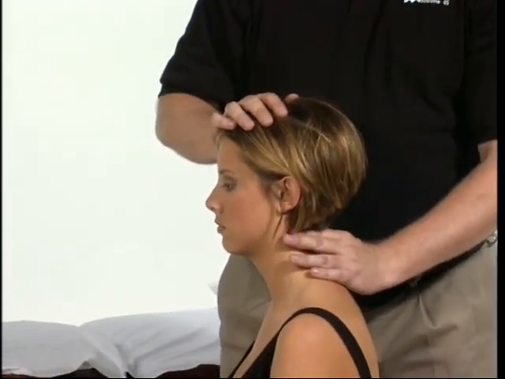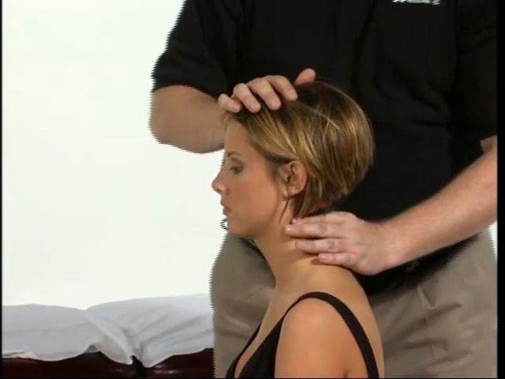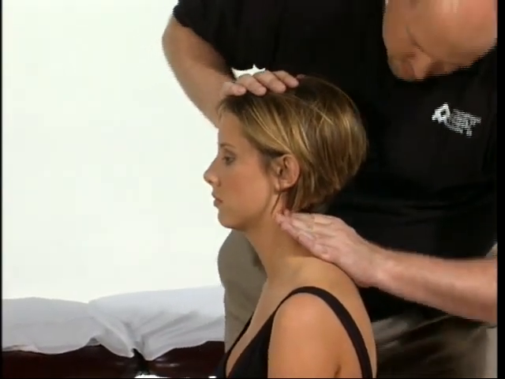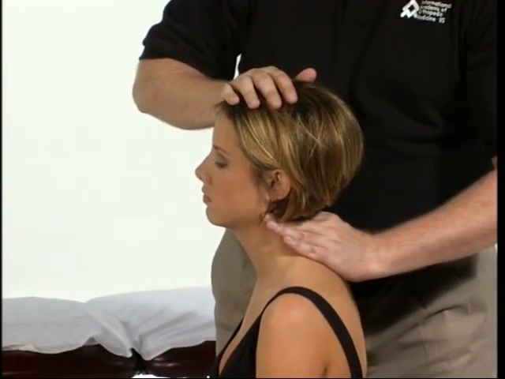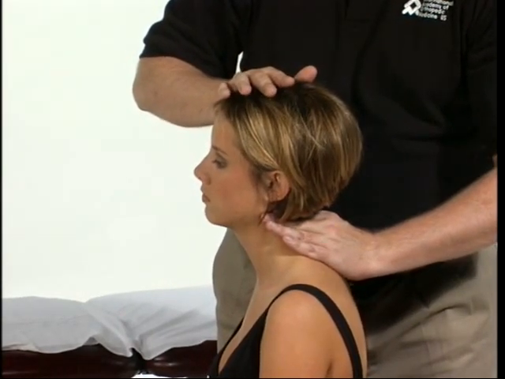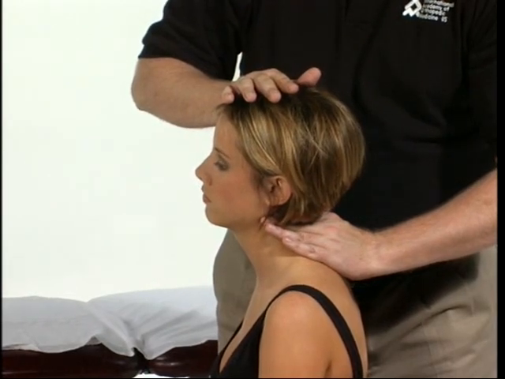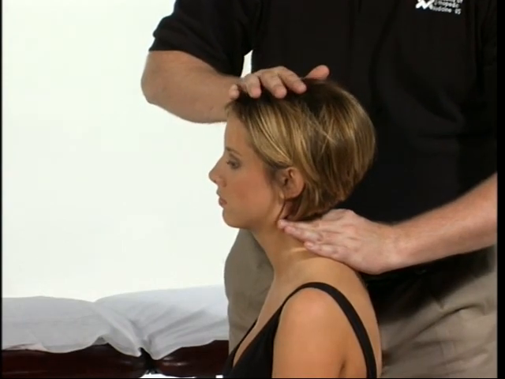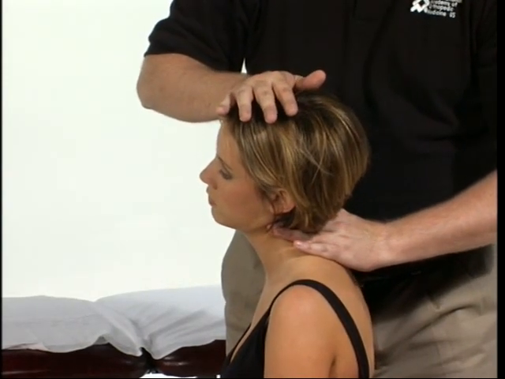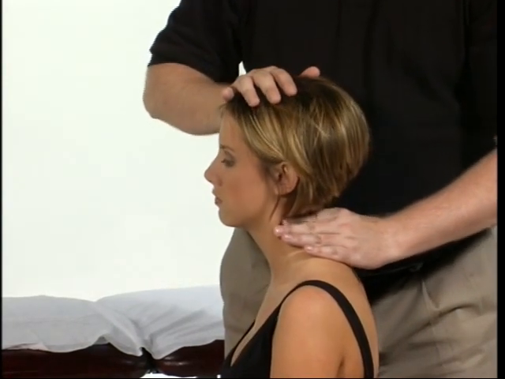So I found C3, just as I did before. Fingers in the karate chop pointing towards the orbit, and side bend her over my finger. That's it. Nice firm end feel. When somebody is limited, it will be a very hard end feel and likely less motion.